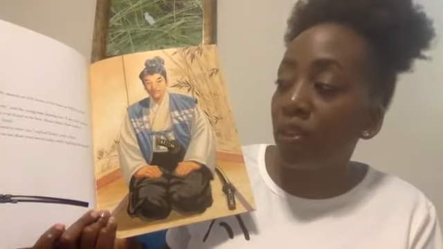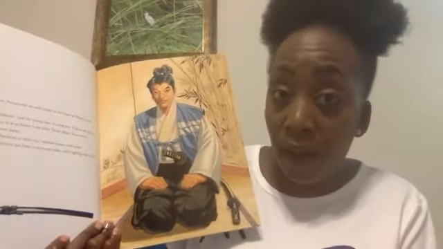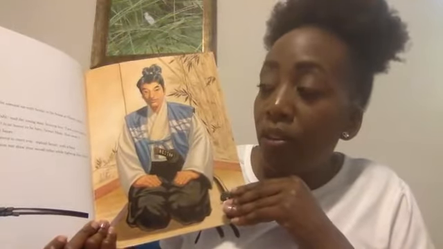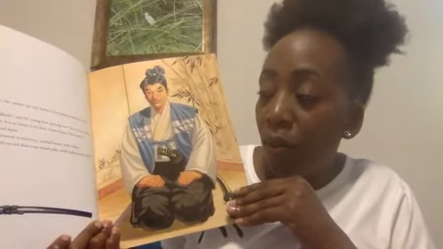Your work is respected throughout Japan," so everybody already knows who he is, and he's like, oh, it's an honor to be here. "It is I who am honored to meet you," replied Sensei with a bow. Oh, has Sensei bowed to anybody else in this book?